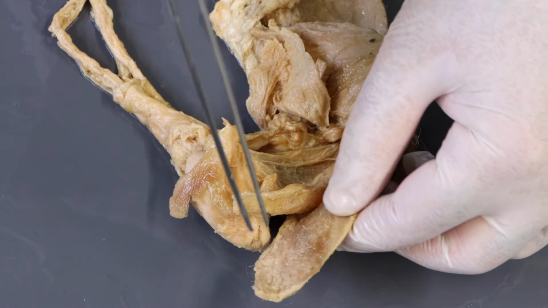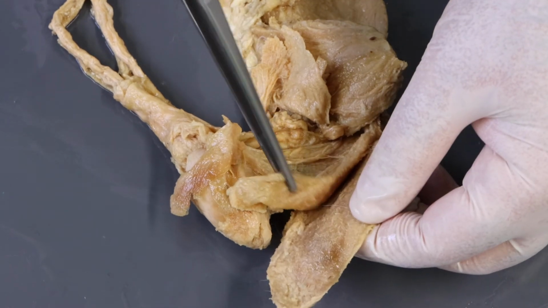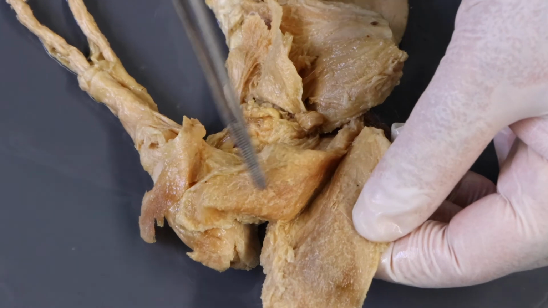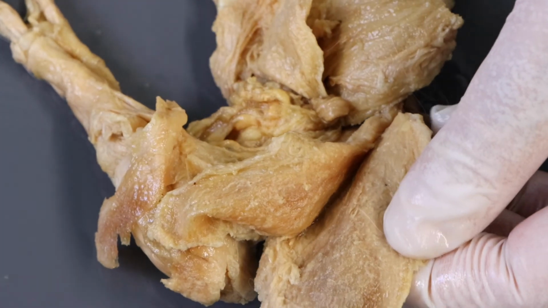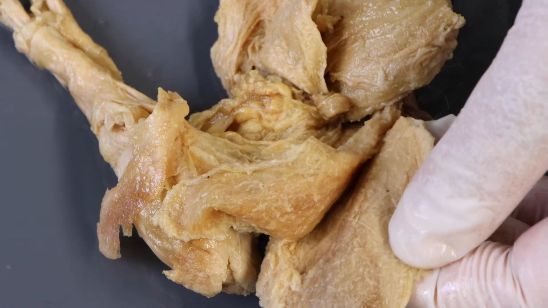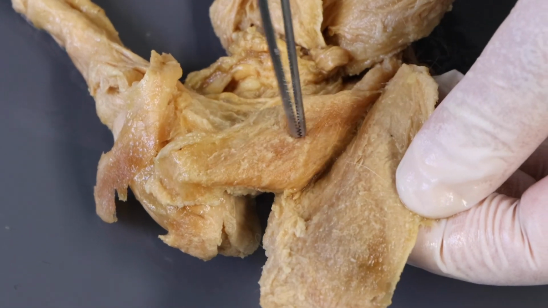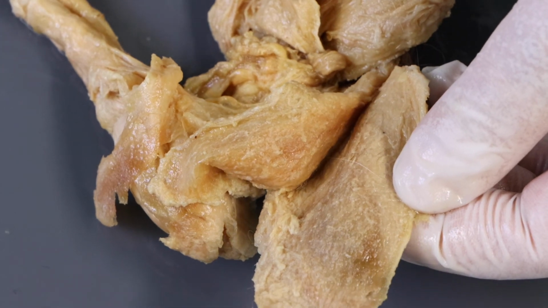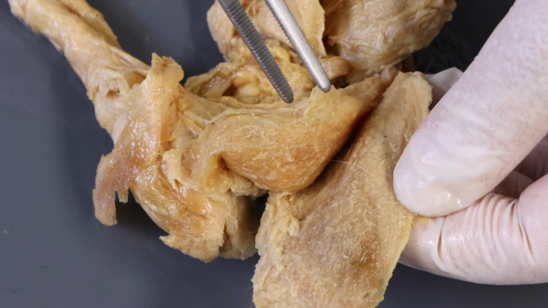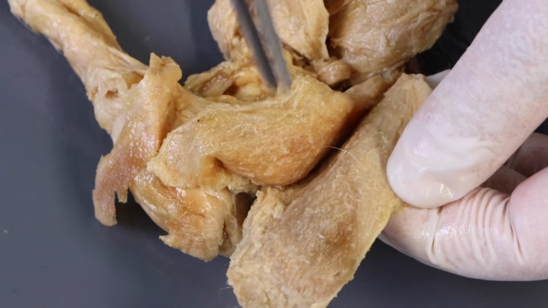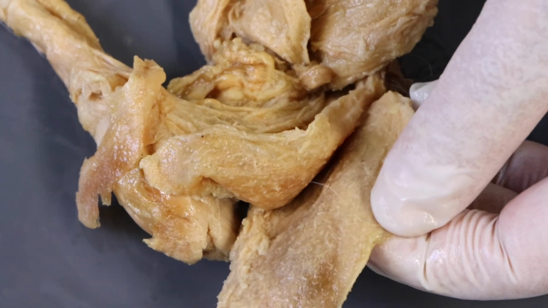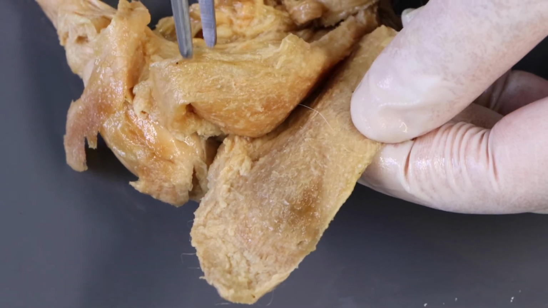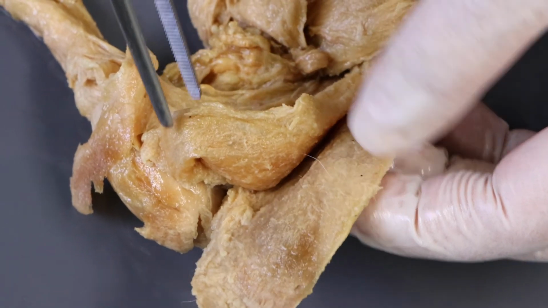Then if I put it away, under the skin you can see the muscle, this brownish color that you see is smooth muscle. It's called tunica dartos, which is synonymous in the anterior abdominal wall with Scarpa's fascia, and its function, together with the cremaster muscle, is the regulation of the temperature inside the scrotum, which is 2 degrees Celsius lower than the body temperature.